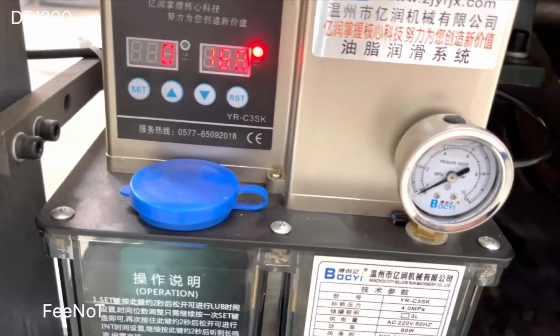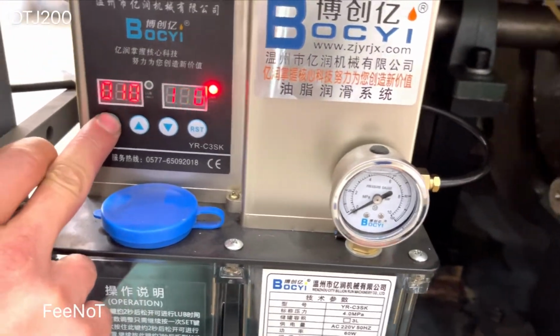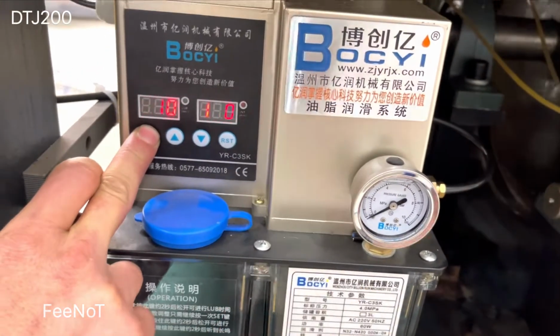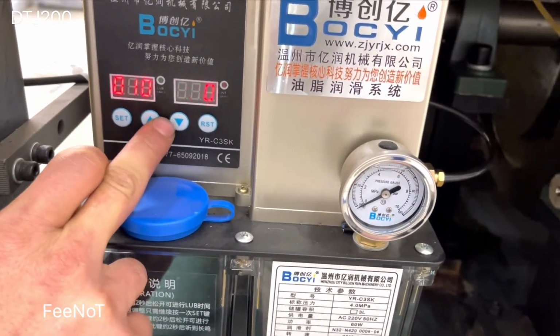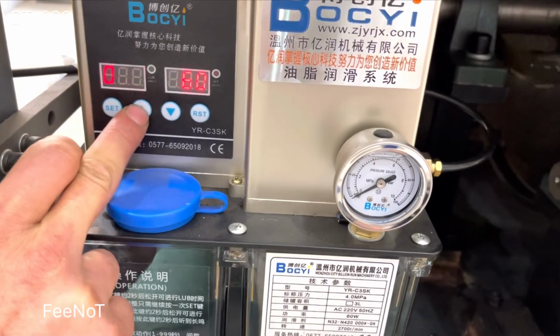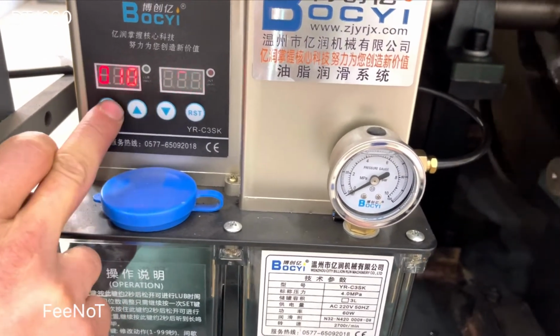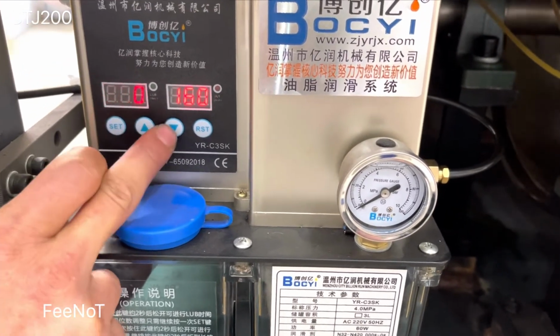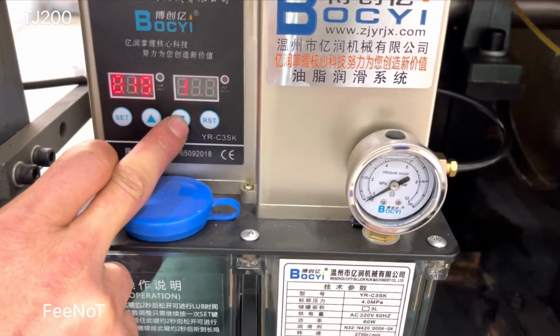Here is for the oil system, for the machine oil system. This one you can change, set the time. This one was 60 minutes, and right now it is 160 minutes, and you can set how many minutes. For example, 160 minutes is about 2 or 3 hours.